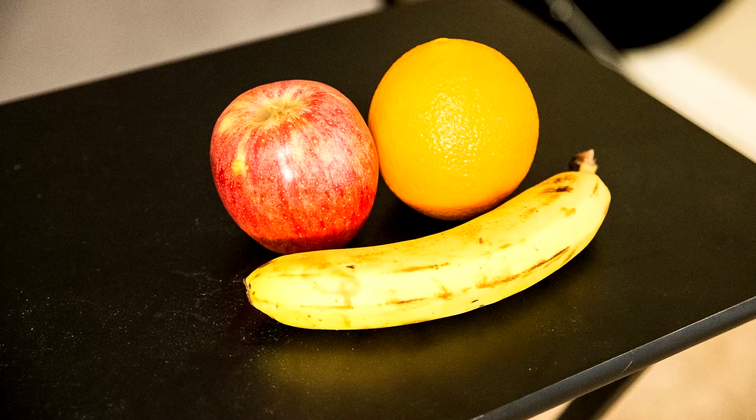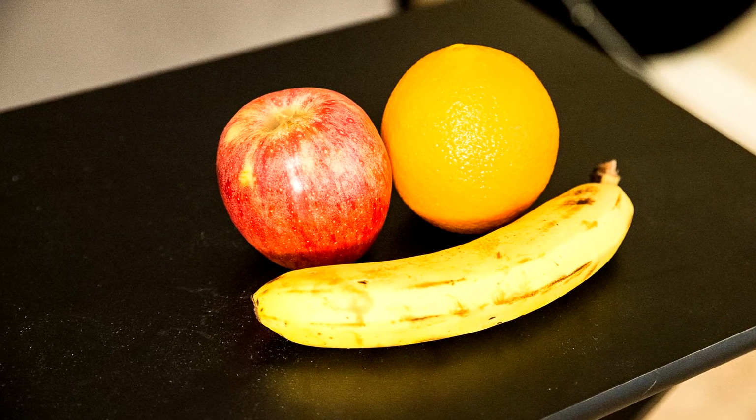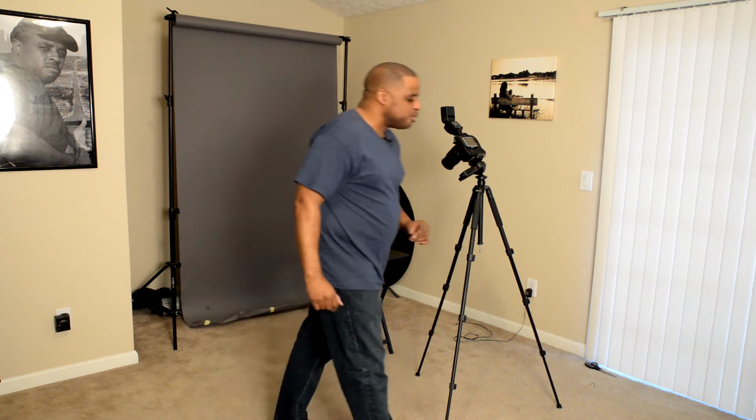We're gonna shoot some fruit today. Got an apple, orange, and bananas, because that's all I can find. You know, I don't have no model. Nobody wants to come here and shoot with me. So, fruit doesn't have a choice. We're gonna shoot some fruit today, and I am going to shoot at ISO 100.